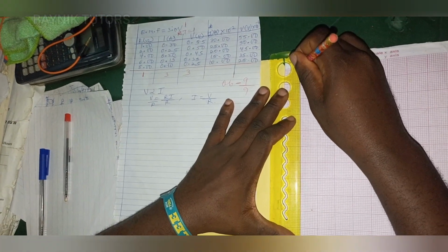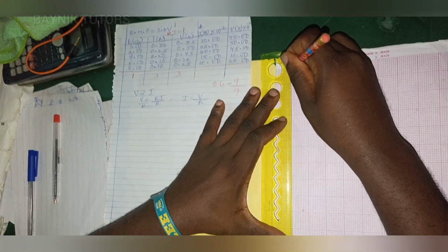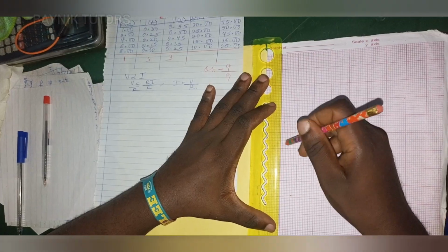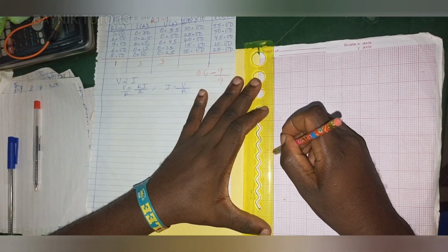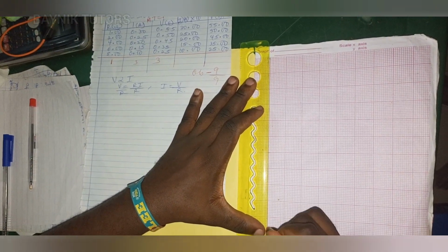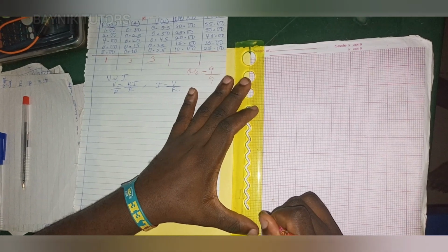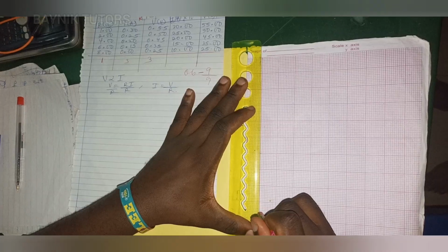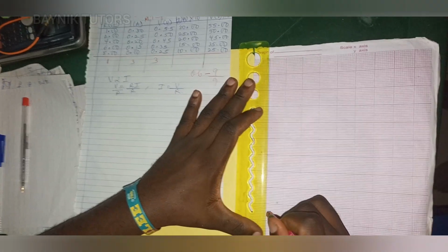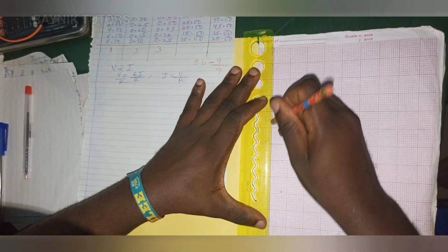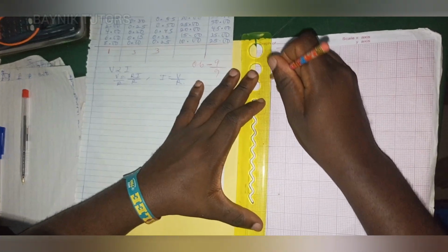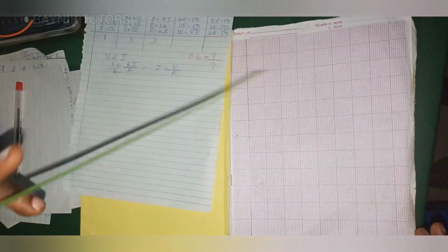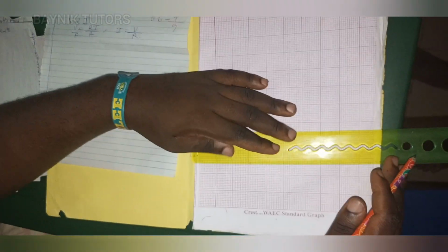We want to read this out. So that's that for the vertical. We look at the horizontal here.